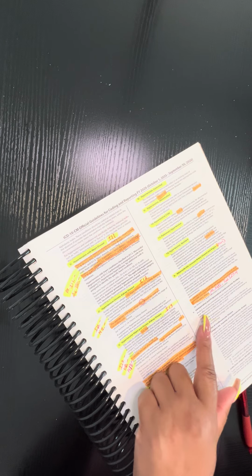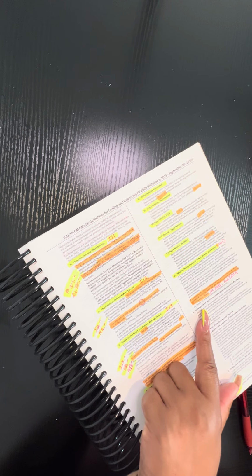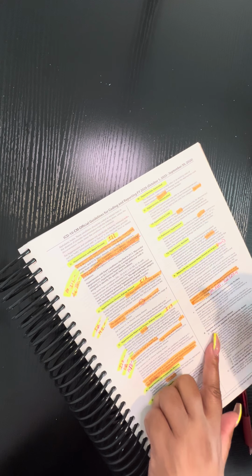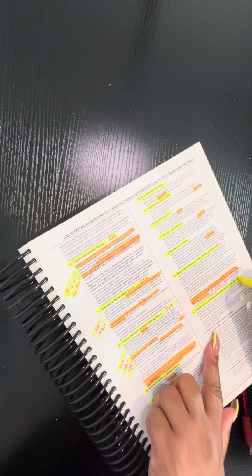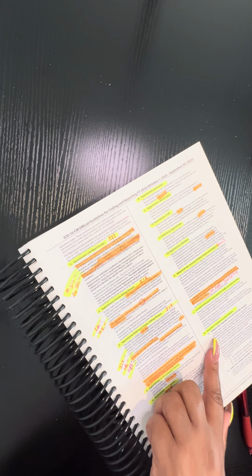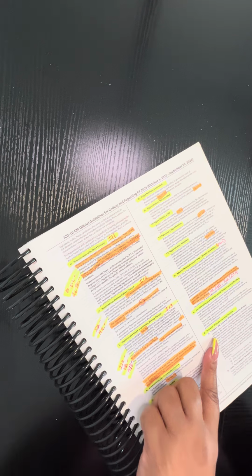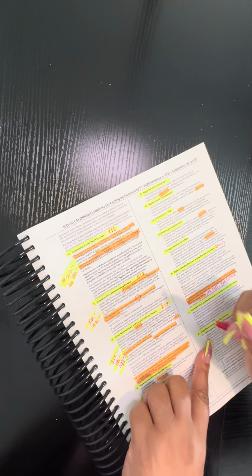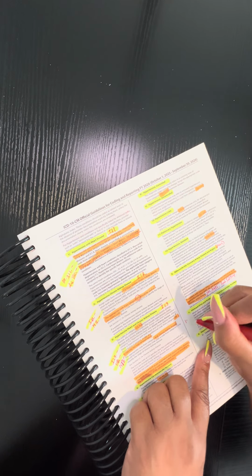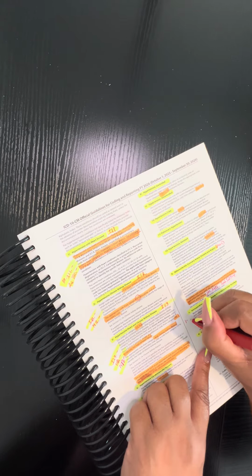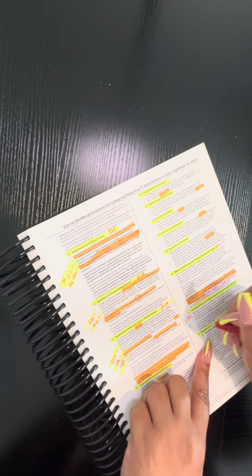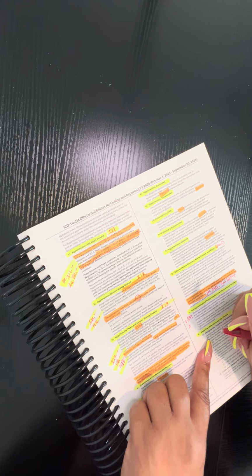Under C, intraoperative, let's do C and D. Under C, your first code is going to be I-97. And the second code is going to be I-67.